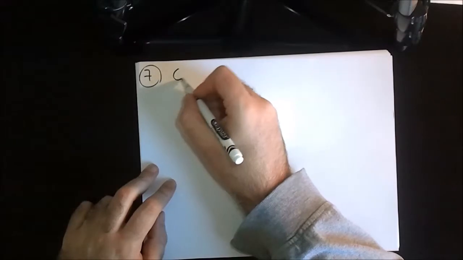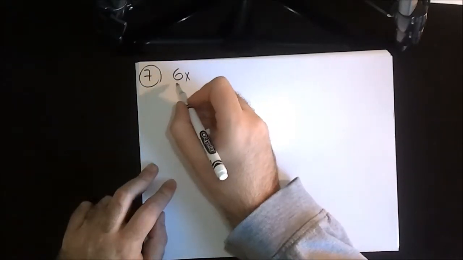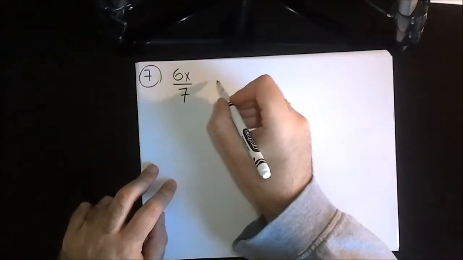So number 7 is kind of similar to the previous two, but it's a bit more challenging because it has this problem.